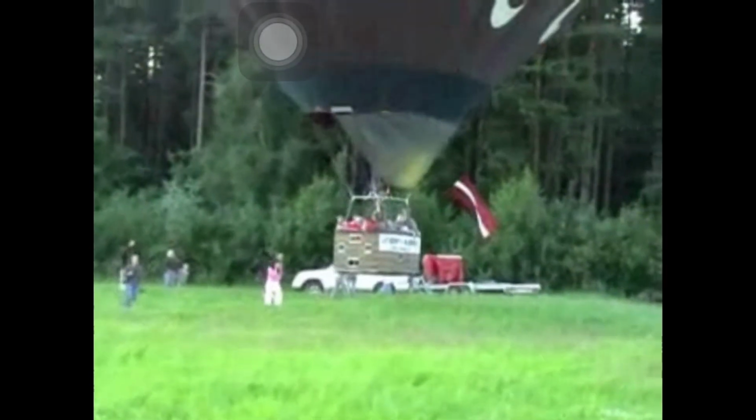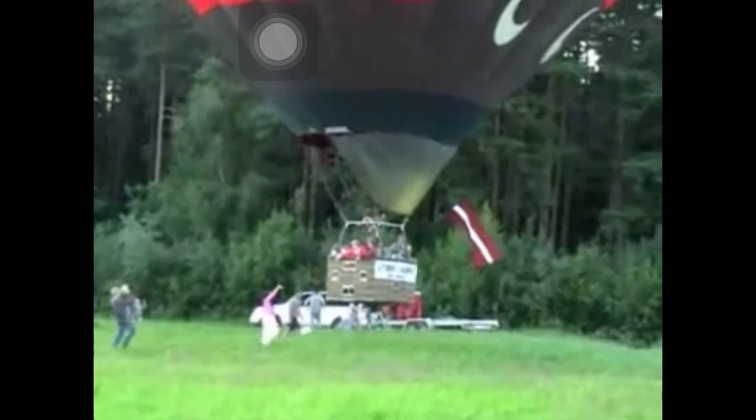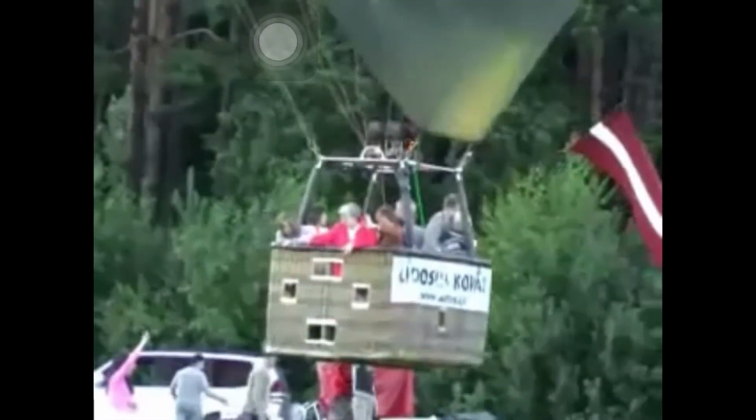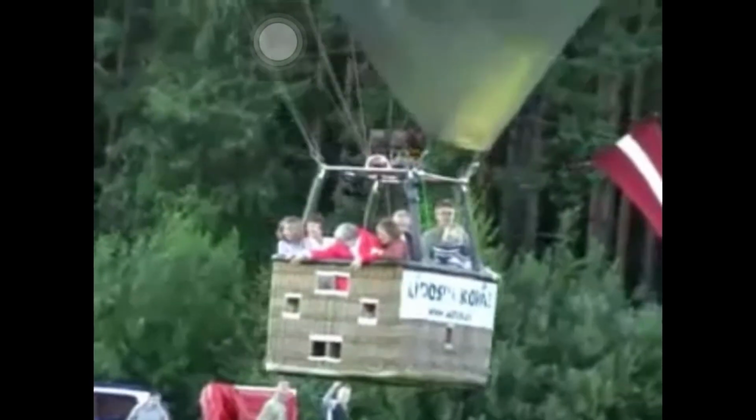So, our little experiment with the Ivory Soap shows us how a real-life hot air balloon is able to fly in the air. Pretty cool, huh?